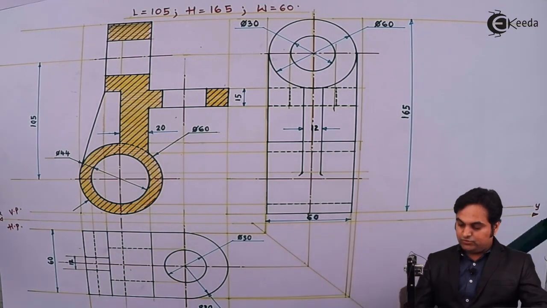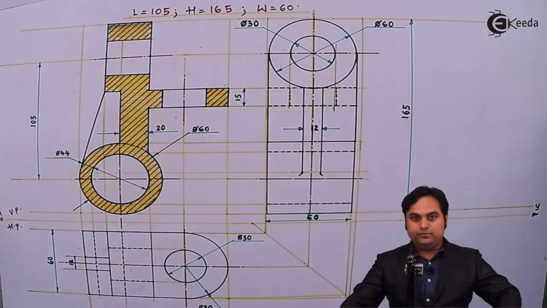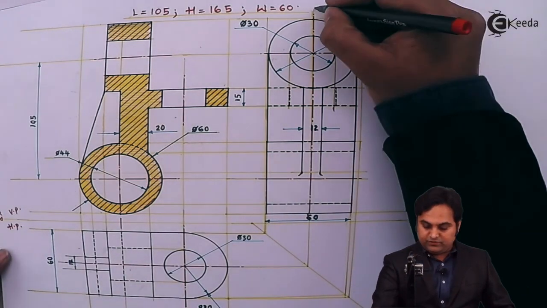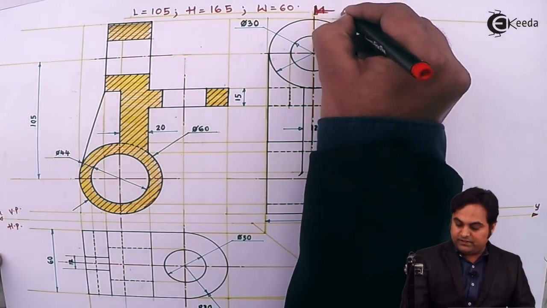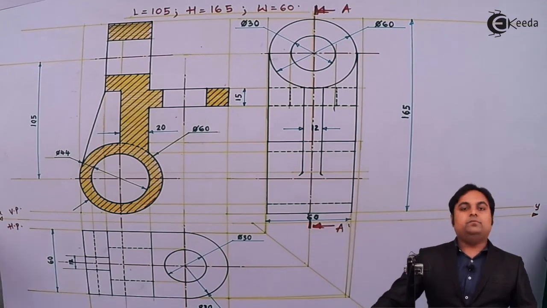At last, I'll show the cutting plane. When the sectional front view is there, cutting plane should be indicated in the side view, which is here, and that is cutting plane A dash. And with this, we complete the problem.